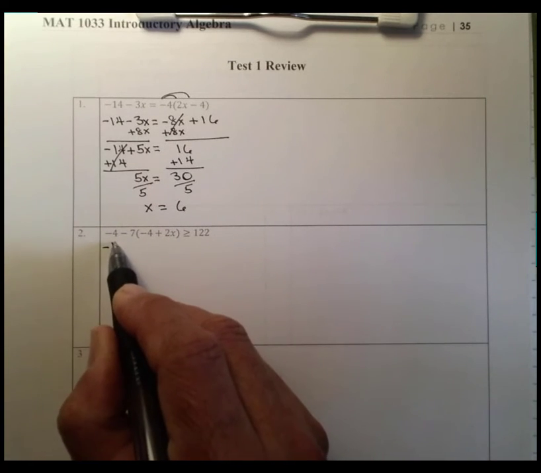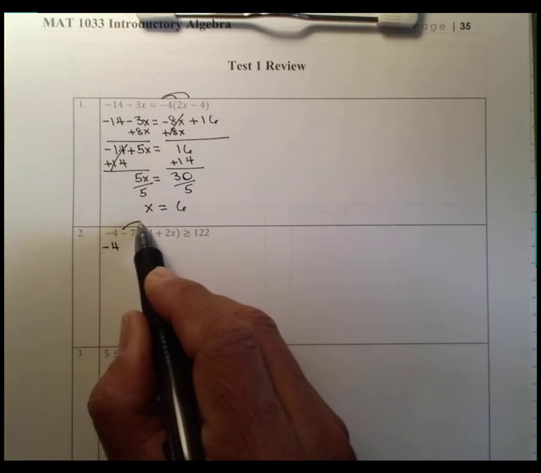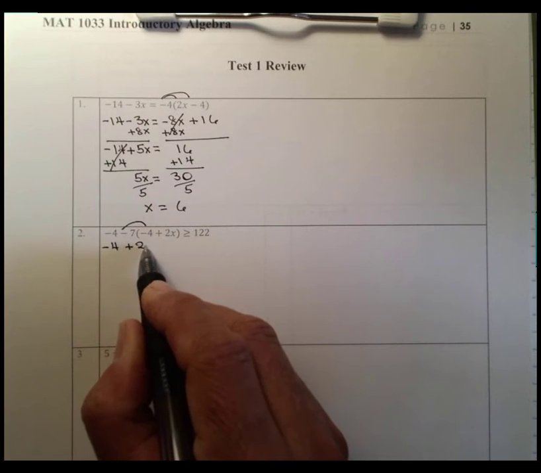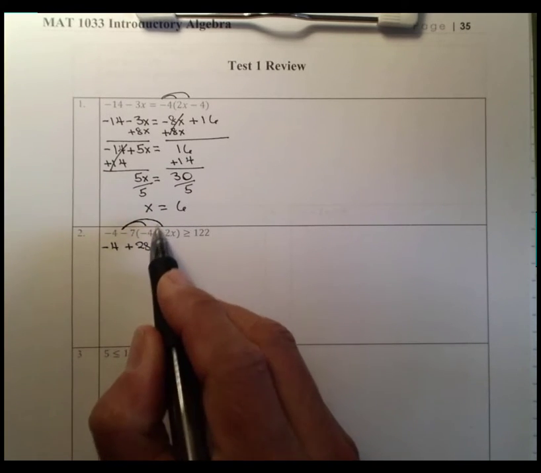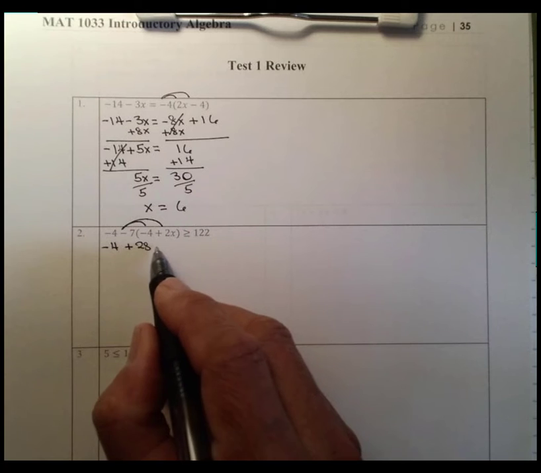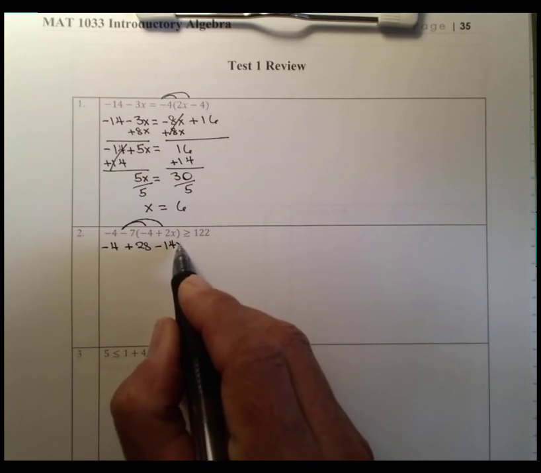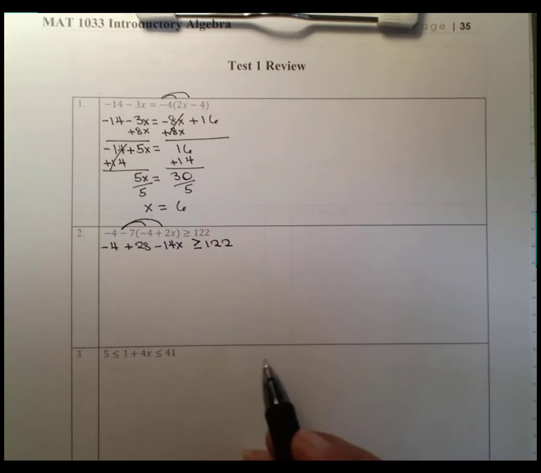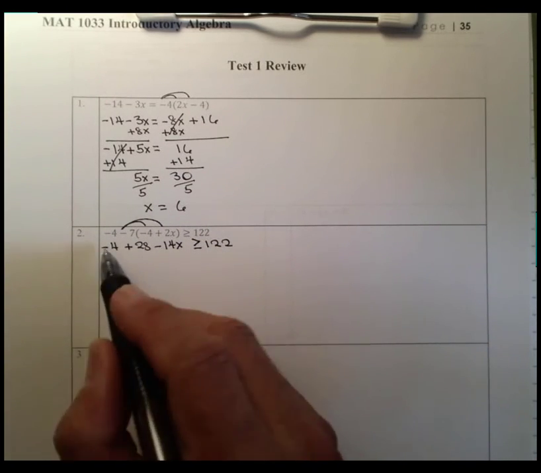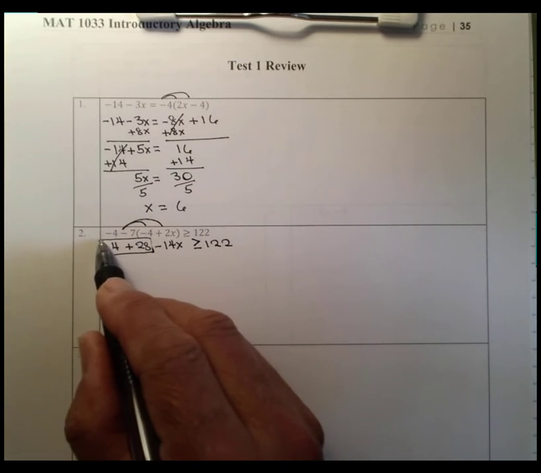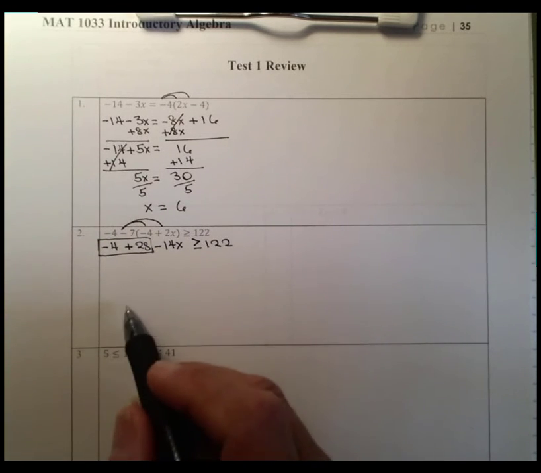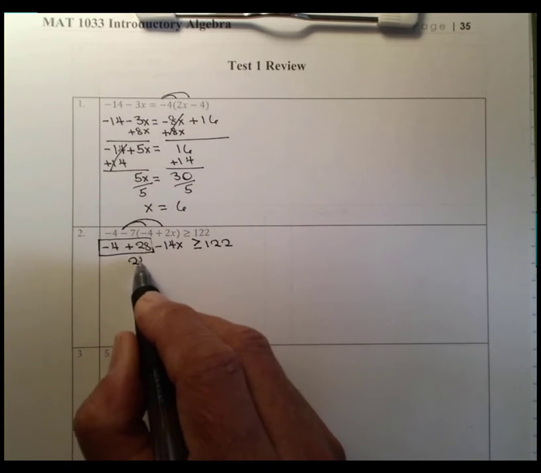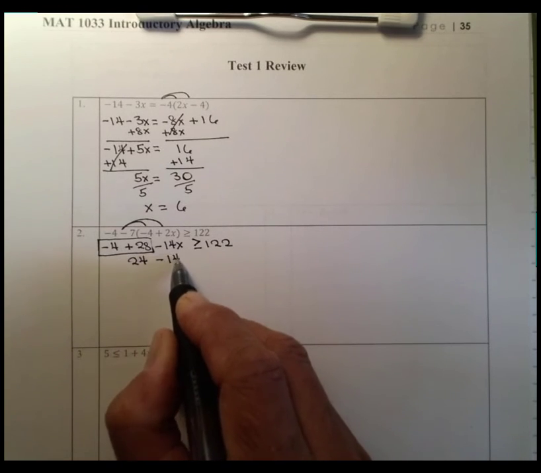Negative 4 is not really affected in distributing this negative 7, so I'll just bring it down. And then I'll say negative 7 times negative 4 gives me a positive 28. And then negative 7 times a positive 2x is going to give me a negative 14x. And I'm going to bring down my inequality sign and my 122 over here on the right. Then I need to combine like terms over here. I need to do all this until I can get to just one term on each side. Right now I have a negative 4, positive 28. That'll give me a positive 24 and a negative 14x.